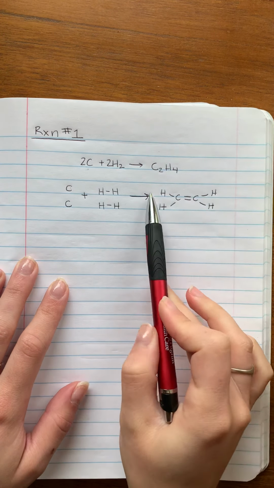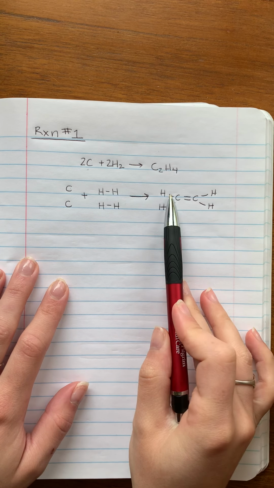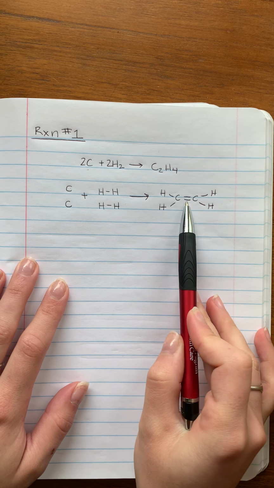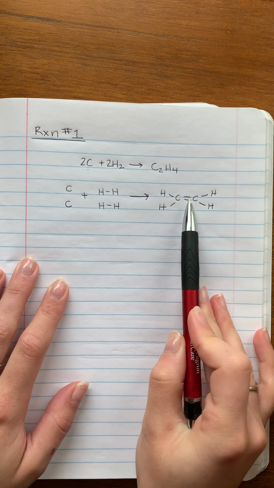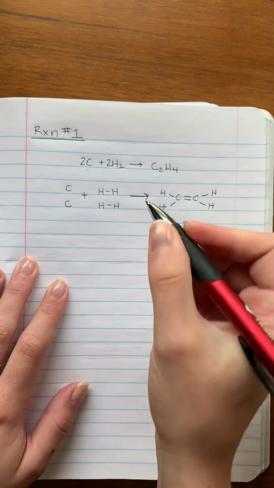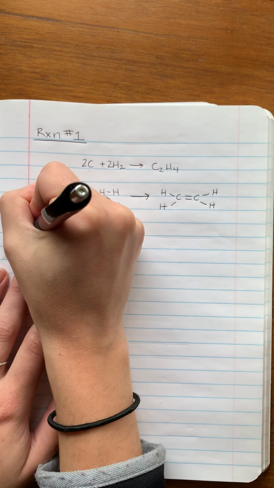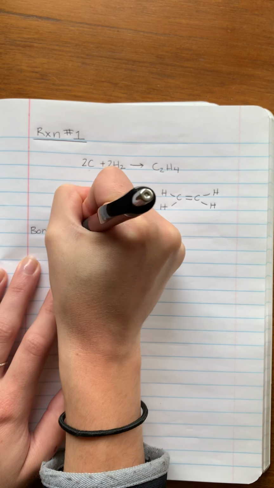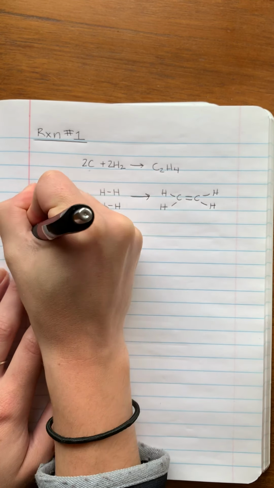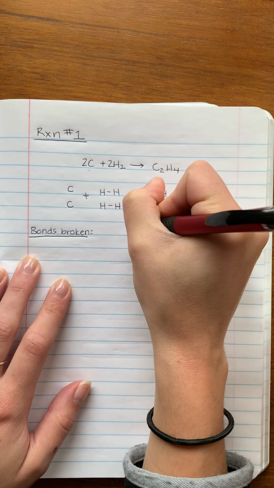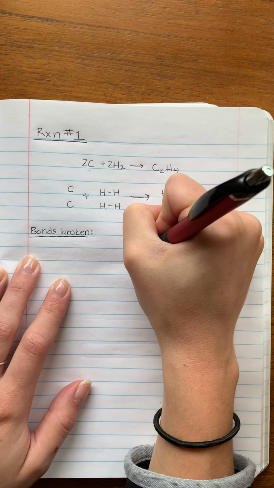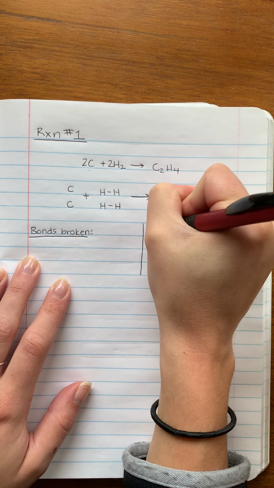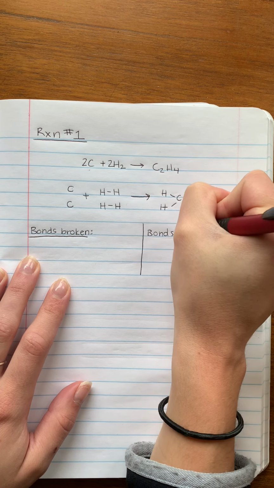All right, so this molecule right here actually is 1, 2, 3. This is a bond. It's a double bond, but it's still just one bond. 4, 5. 5 bonds. So you're going to go ahead and set up bonds broken, and bonds formed.